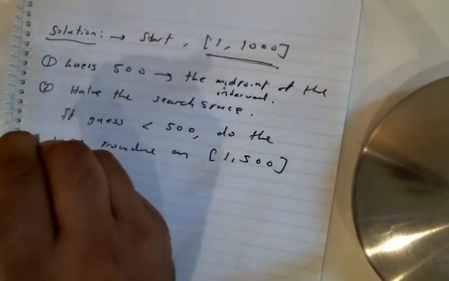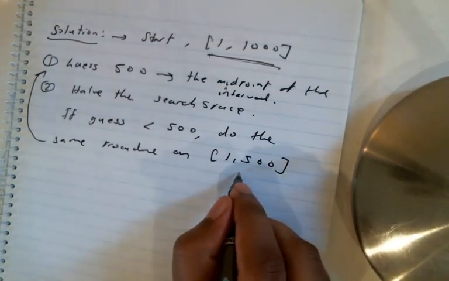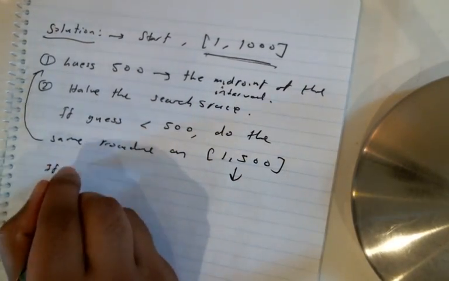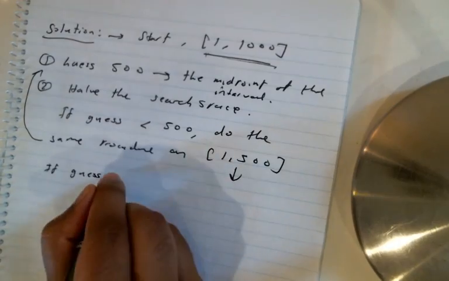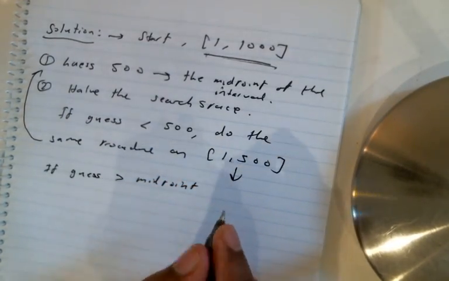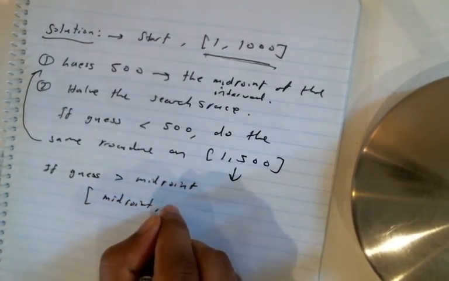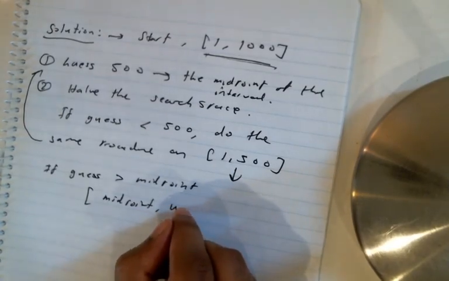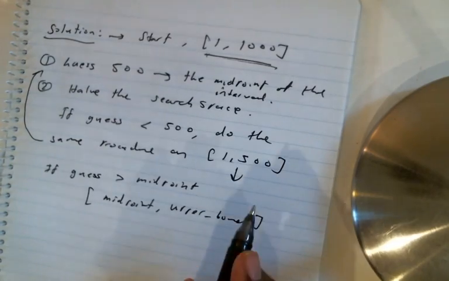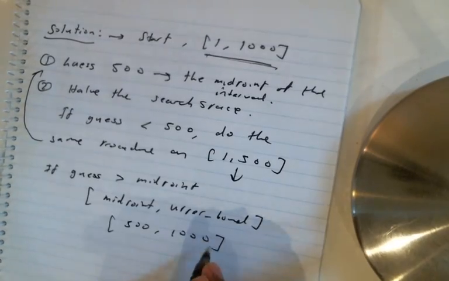So we go back to step 1, guess the midpoint of the interval. Okay, that's 250. And if the guess is bigger than the midpoint, our interval is now the midpoint up to the upper bound. So in this case, it would be 500 to 1000. That's what we'll be searching now.